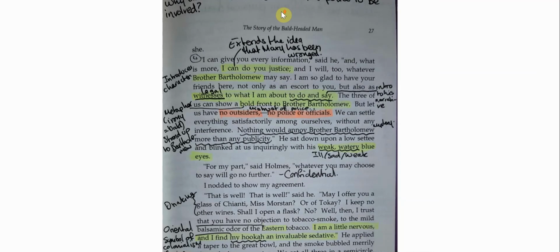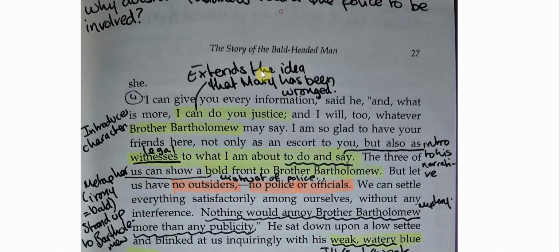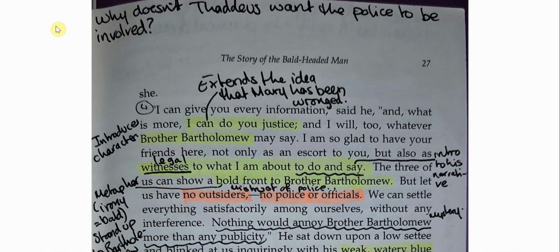Okay, let's stop. Now for this, I want you to think a little bit about why doesn't Thaddeus want the police to be involved? As this story unfolds from here on in, why is Thaddeus Sholto so against the police being involved? Just keep that in your minds.